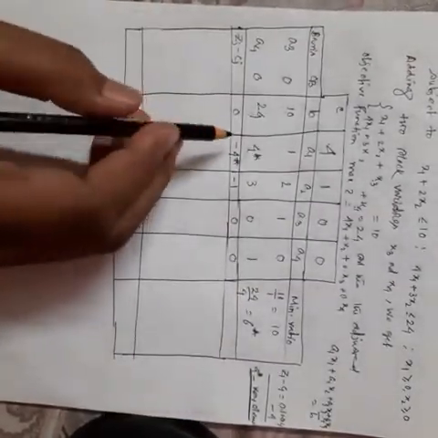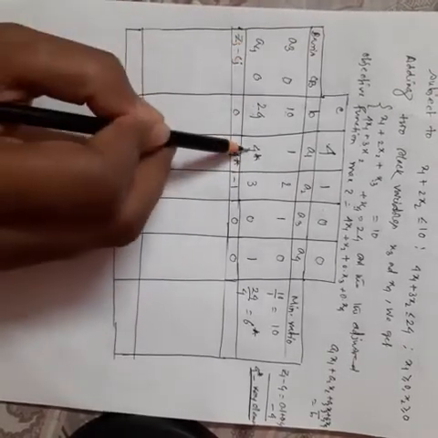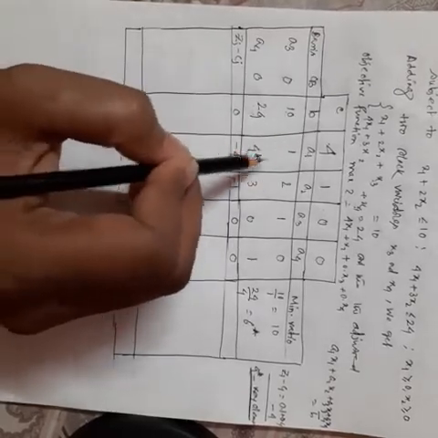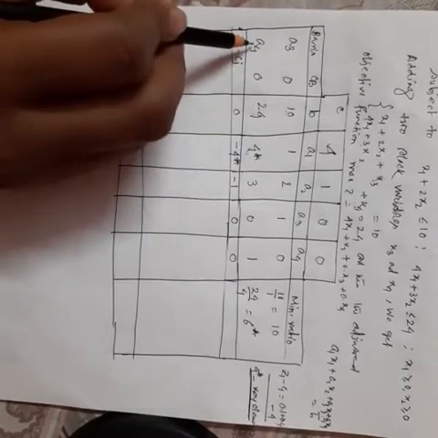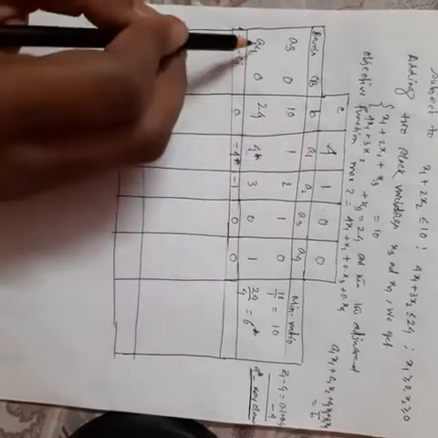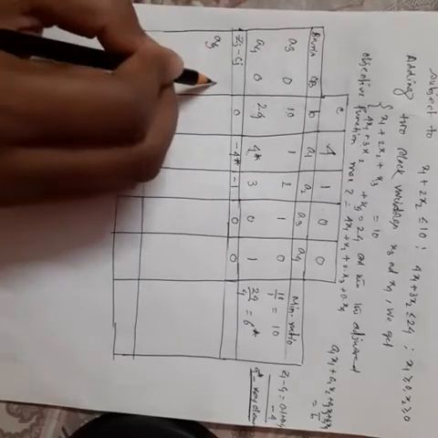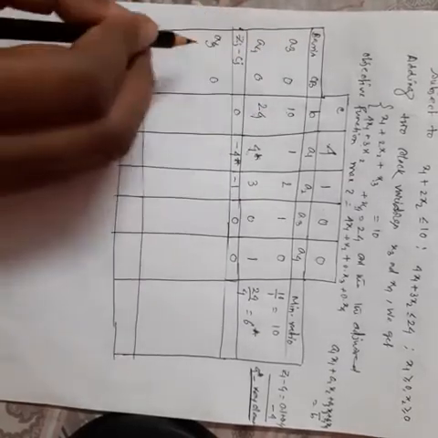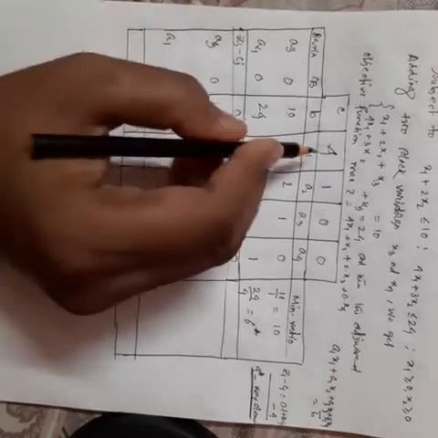How to find it? We move to the next table. Here you see that this 4 is in the a4 row and the a1 column. This 4 belongs to the a1 column and the a4 row. So by the method, a4 goes out and a1 comes in. So we write this a3 as usual, and here a4 goes and a1 comes in. That's why this is a1 and its coefficient is 4.